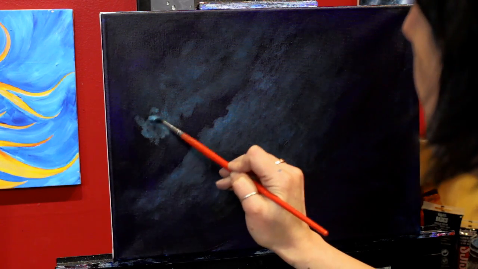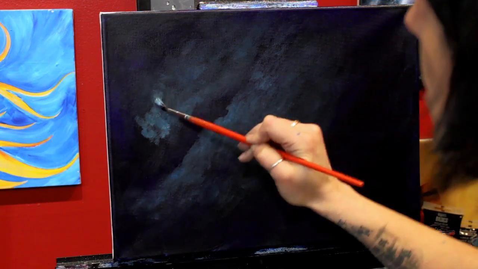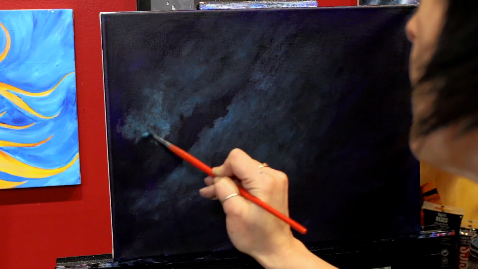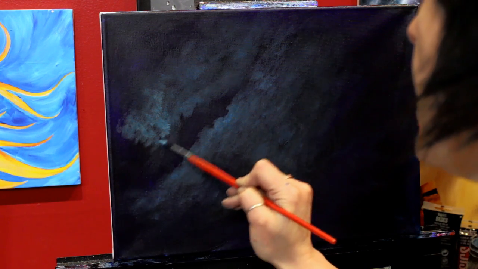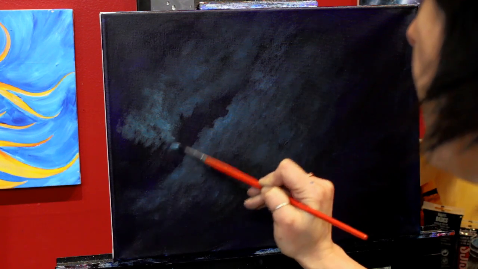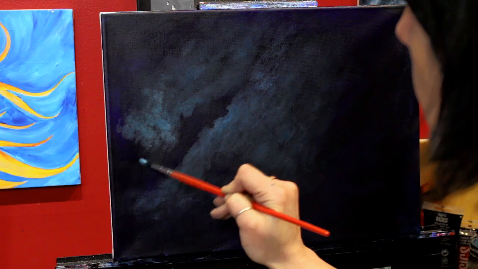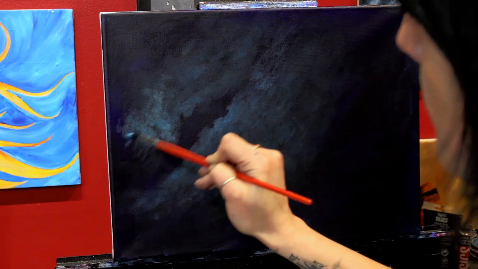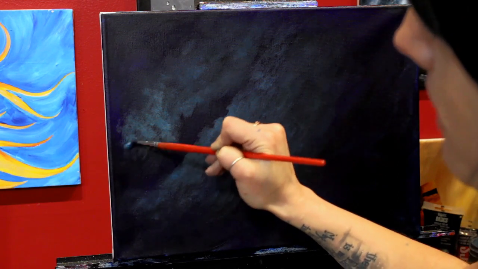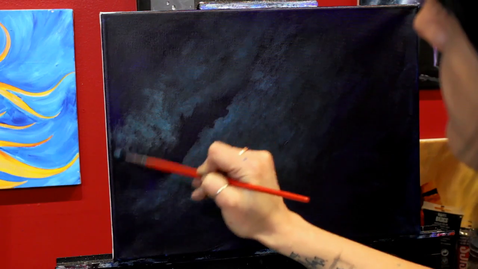I picked up a lot of paint there, so I'm barely using any pressure on my brush. And these internal shapes here, they can be really solid or they can be really fuzzy and kind of disappear into the center. Whatever you prefer. Since I'm not painting Earth, this might not even be our galaxy that I'm painting. This might not be the Milky Way. Maybe it's Andromeda or something else.